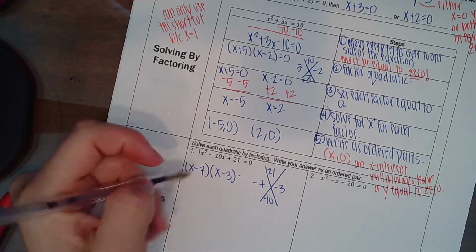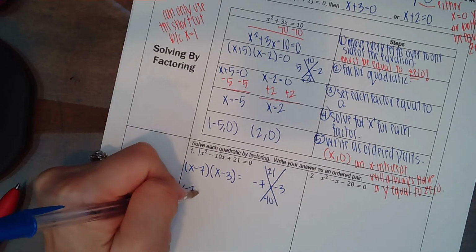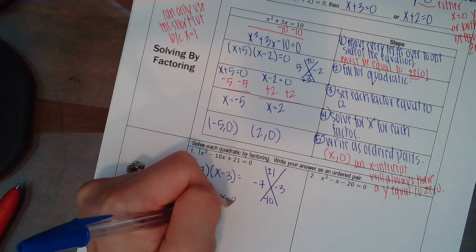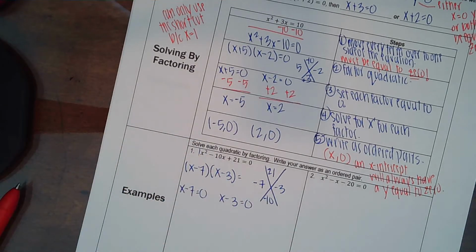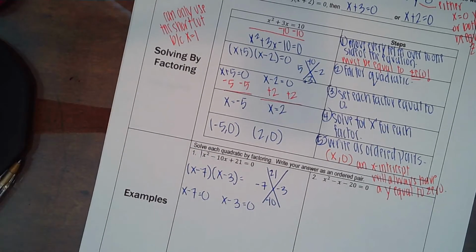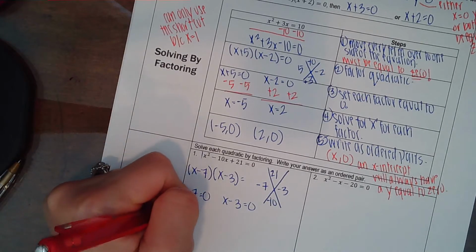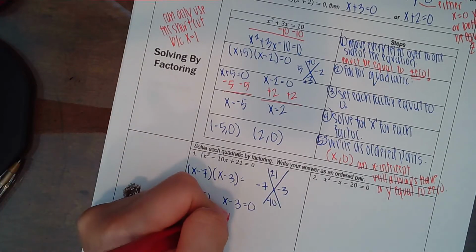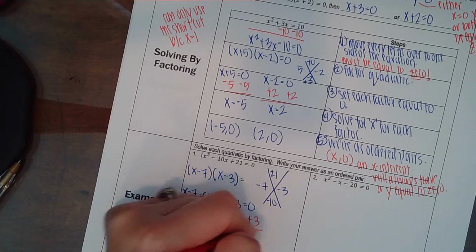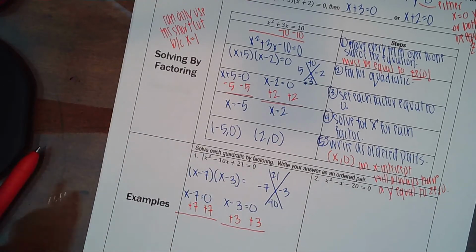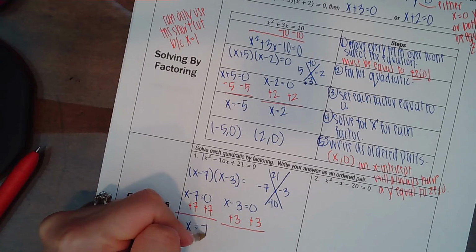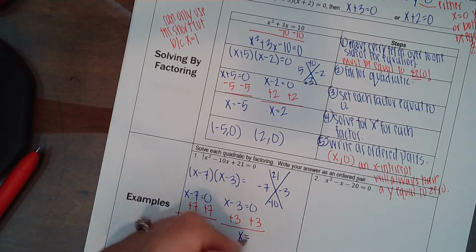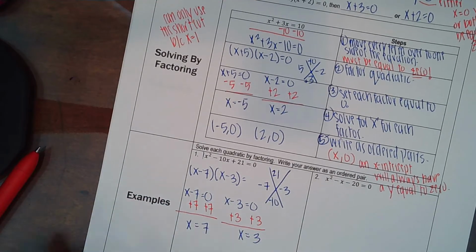Then I would solve those two factors. So x minus 7 equals 0 and x minus 3 equals 0. And now I can solve. So add 7 and add 7 and add 3 and add 3. And I'll end up with x equals a positive 7 and x equals a positive 3.